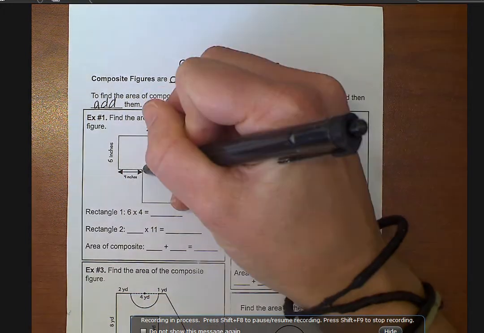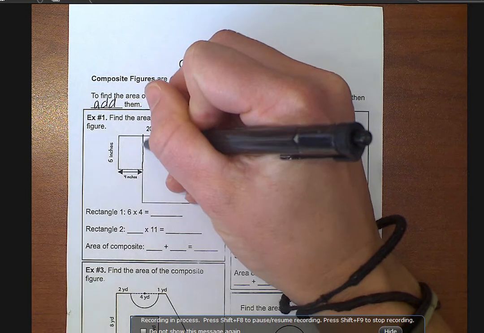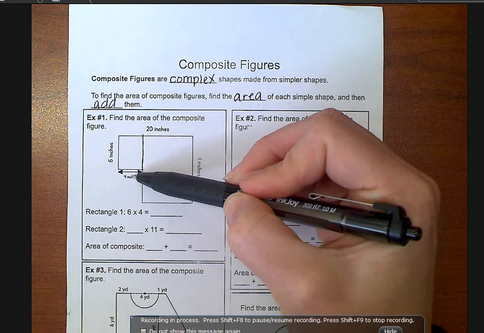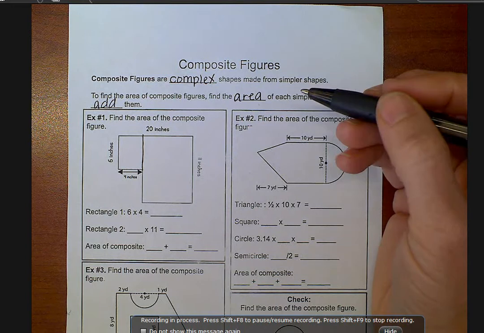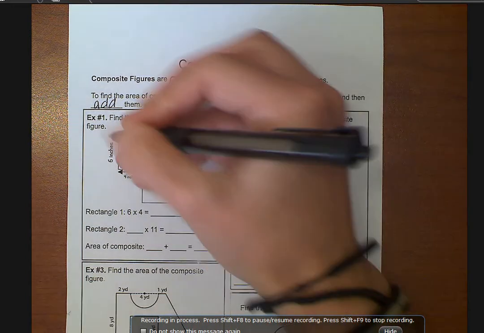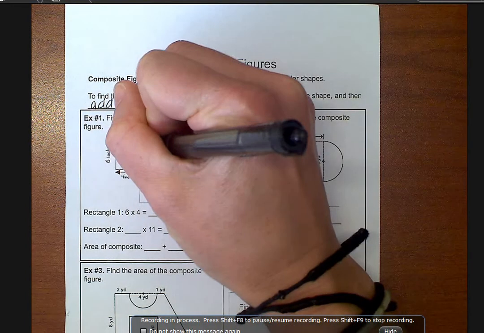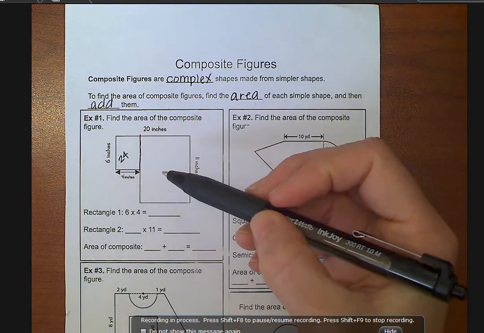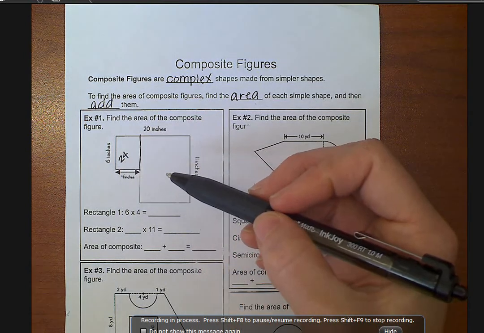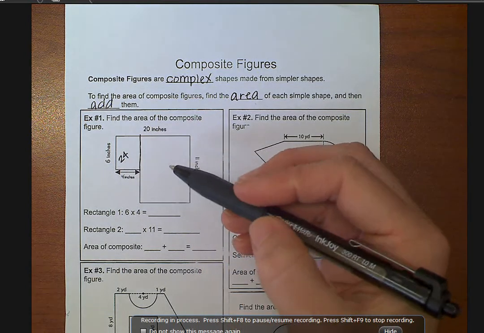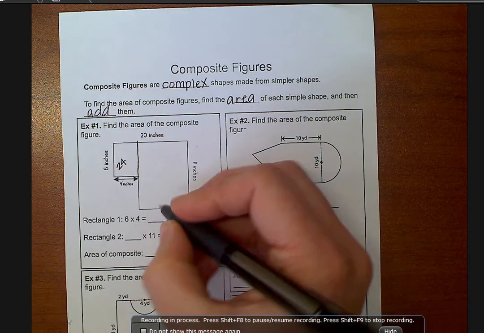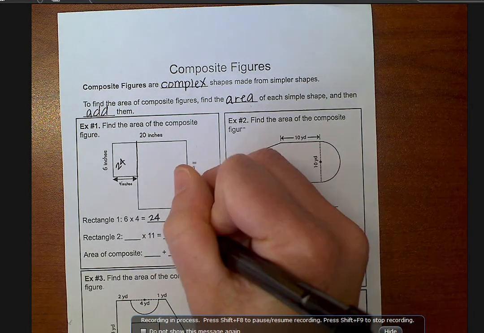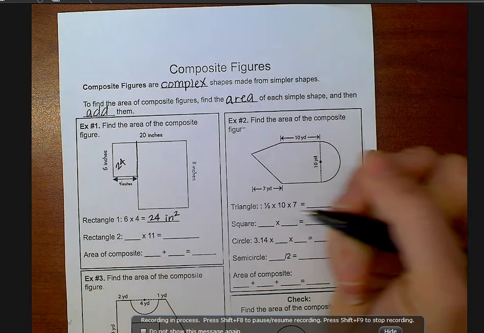I'm going to split it right through here because I can easily see that 6 and 4 are the dimensions of that rectangle. So 6 times 4 is 24. Filling in the boxes as you go is a really good strategy to make sure that you don't get any overlap and that you don't miss any of these shapes. So 6 times 4 was 24. We're talking about area, so it's 24 inches squared.